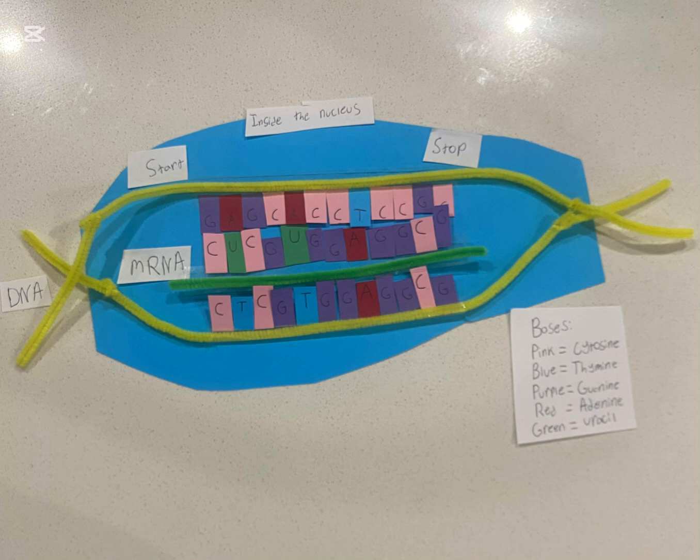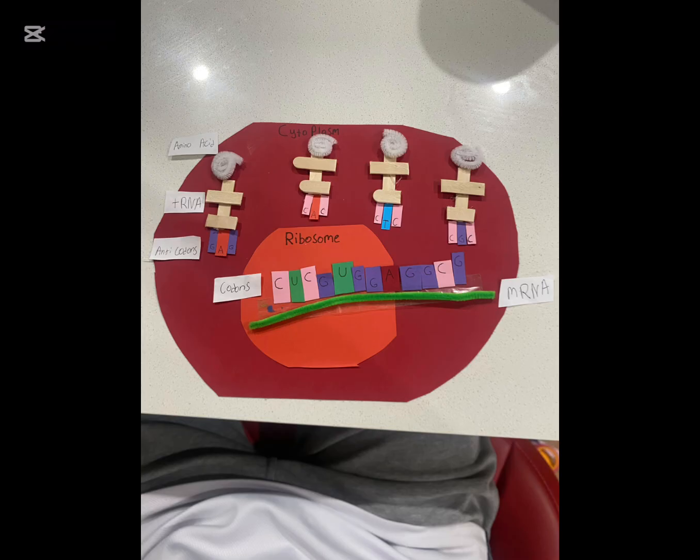This ultimately creates a new single-stranded mRNA which travels from the nucleus through the nuclear membrane to the cytoplasm, where it attaches to a ribosomal RNA. Once the mRNA has left the nucleus, the DNA returns itself to its original double helix structure and the mRNA is ready to begin translation.